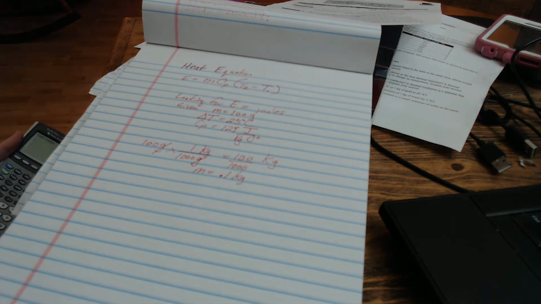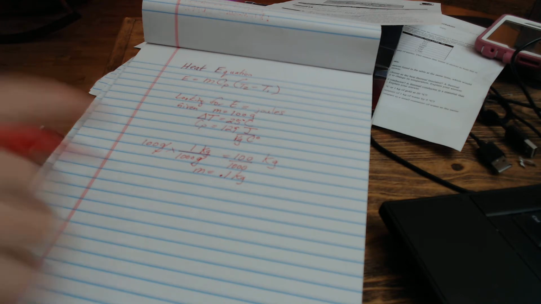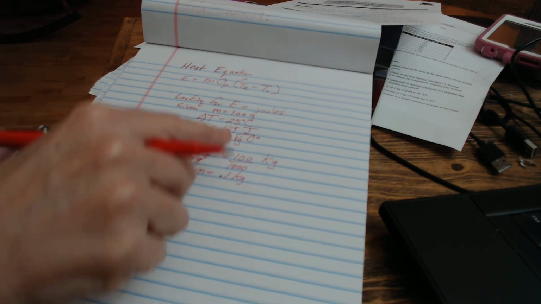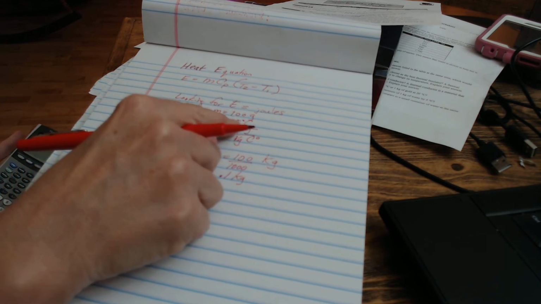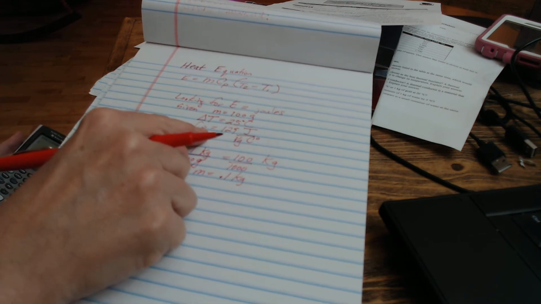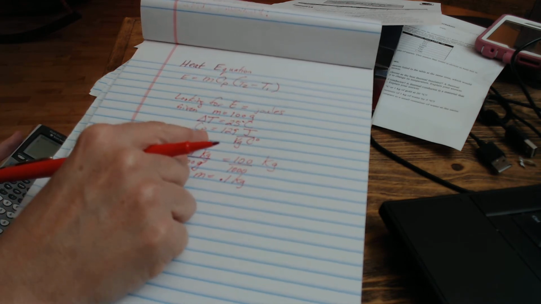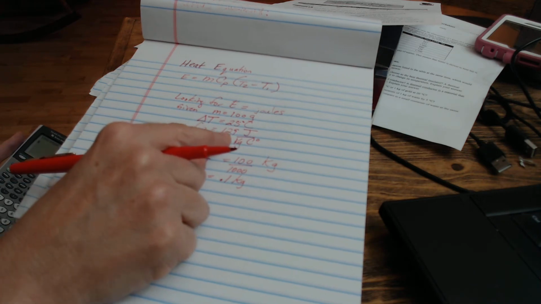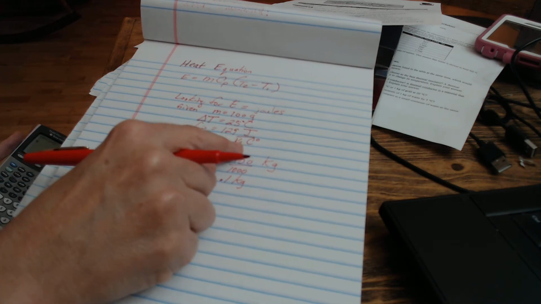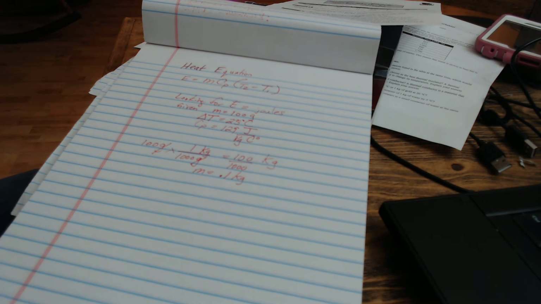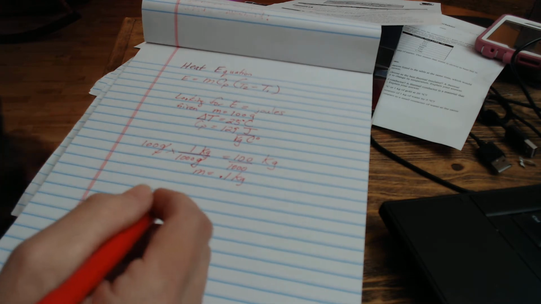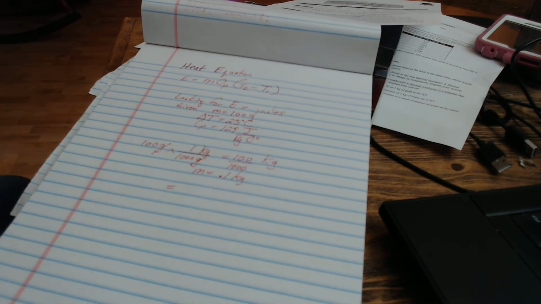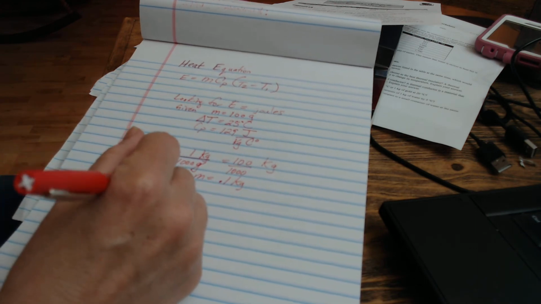So do we have everything in the acceptable values in order to put it in our formula? Well, we have kilograms for mass, good. We have our change in temperature in Celsius, good. And then we have our specific heat at 129 joules per kilogram Celsius. Okay, so now we got to find E, and E is going to be in joules.